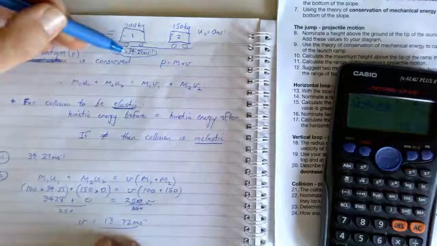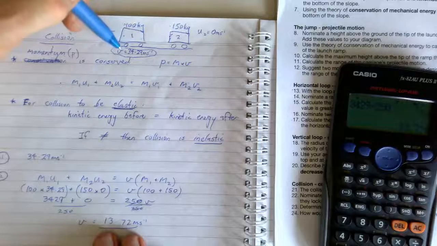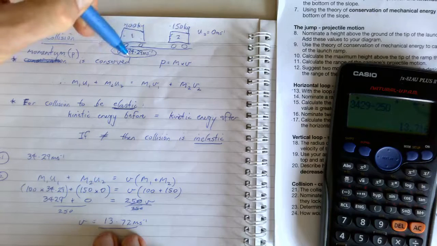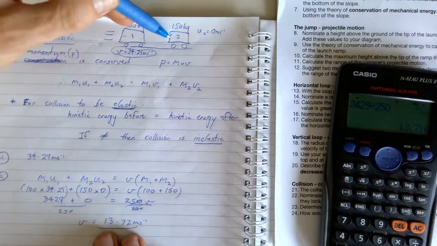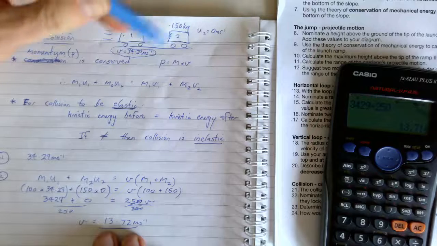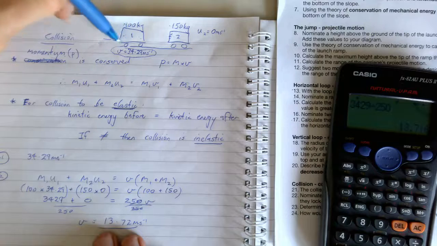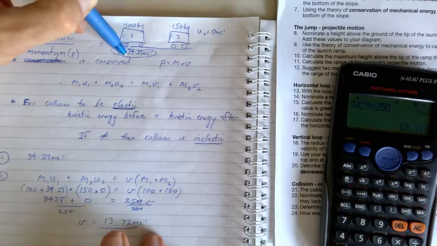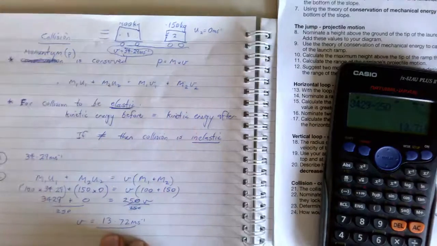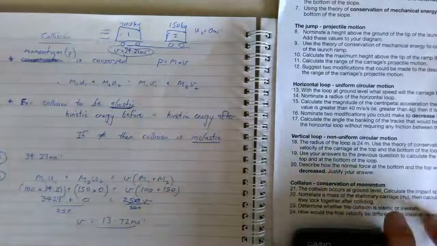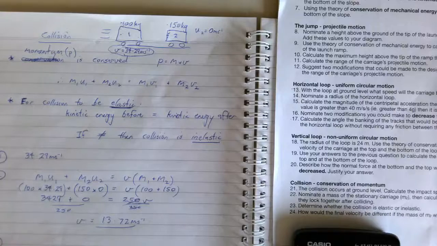Which is quite a bit less than the impact speed it went in with. Surely it's obvious that if this thing collides with this stationary thing at 34.29 meters a second, the system is not going to increase in speed. And in fact, because this has a larger mass, it should be less than half, and 13 or 14 is less than half of 34. So that looks good to me. That's 22. 23 is our elastic or inelastic question.